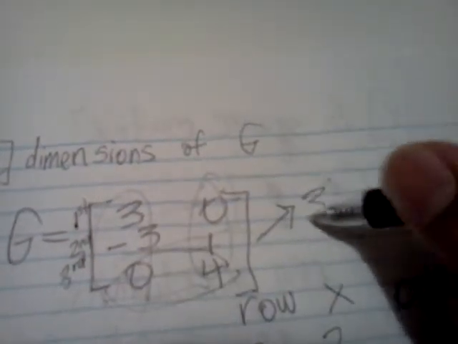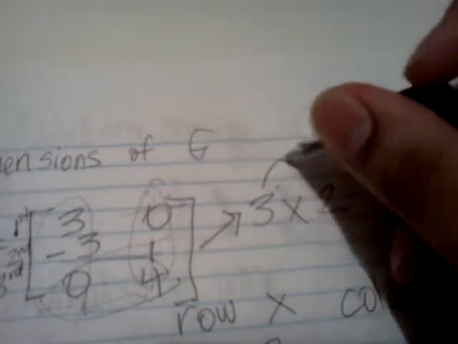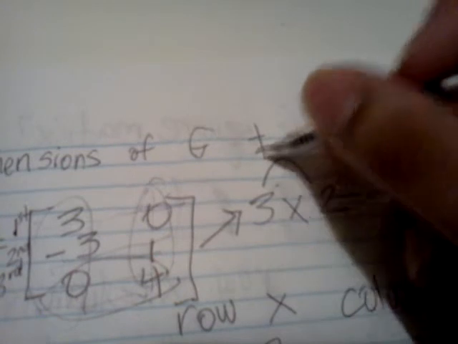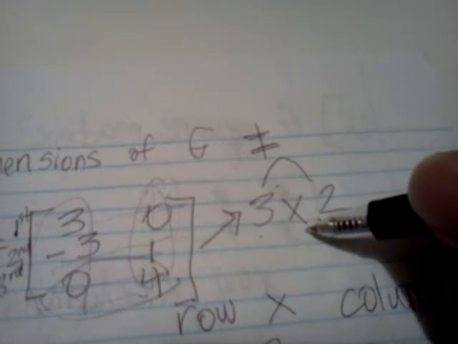So we have 3 rows by how many columns? 1, 2. So this is just a 3 by 2. Now, these are not equal. 3 does not equal 2. It is not a square matrix.